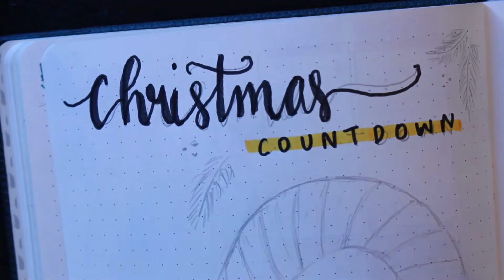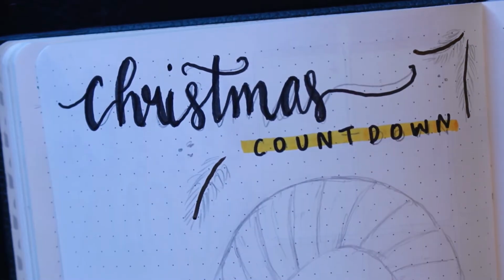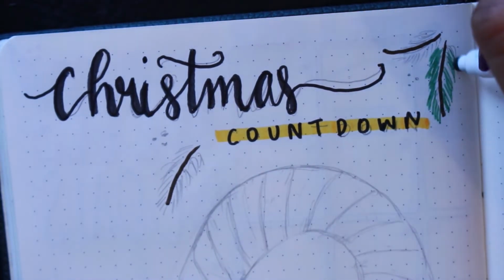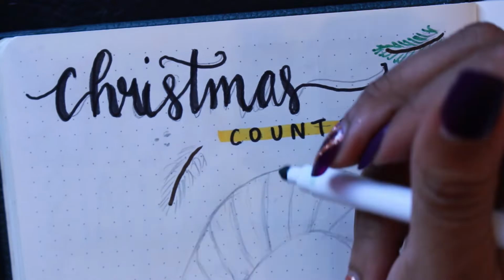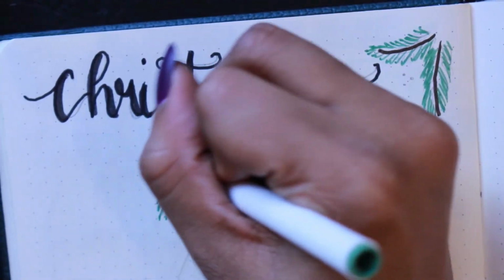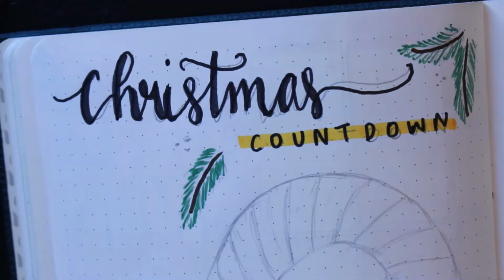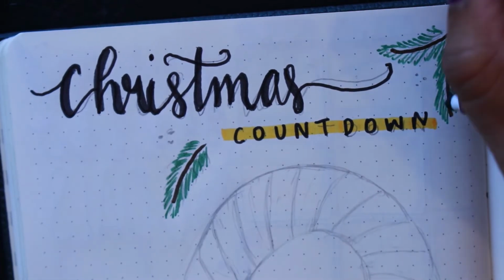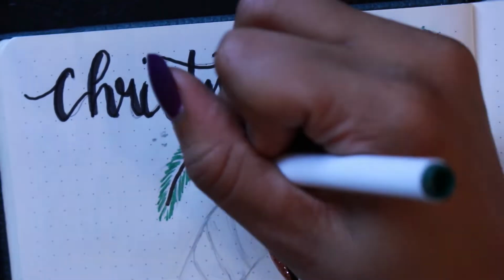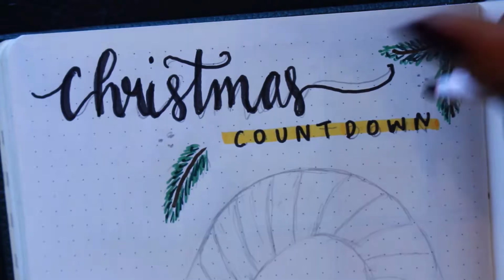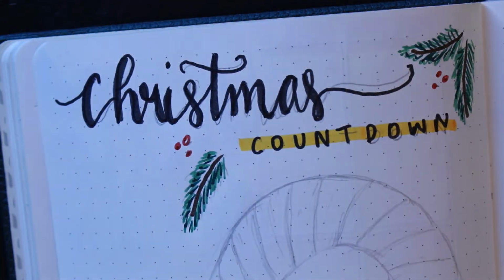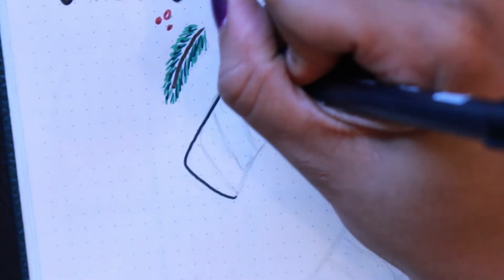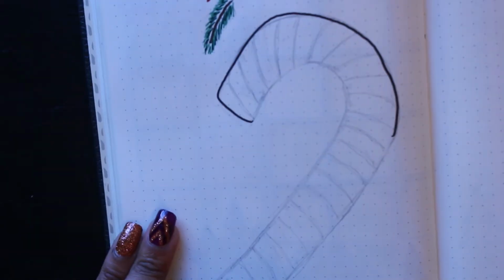So to fix it, at the bottom I made a final candy, kind of like a little peppermint, and I put the number 25 on top of there. So on Christmas Day, I'll just fill that candy out with the appropriate stripe colors. See, you can fix your mistakes, so don't worry. You don't gotta scrap it, you don't gotta rip a page out. Just make it work. That's our motto, make it work.